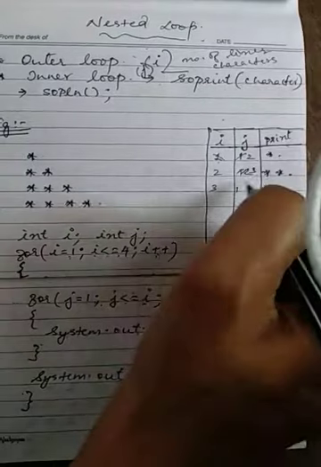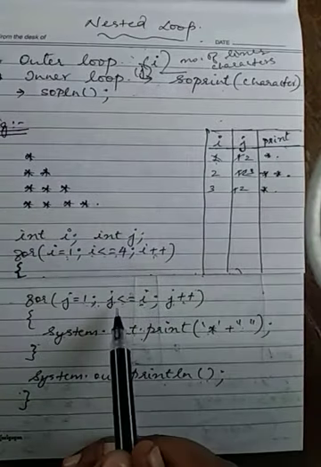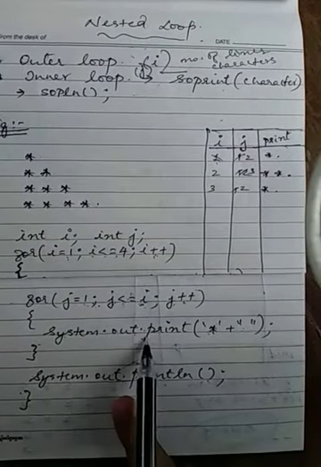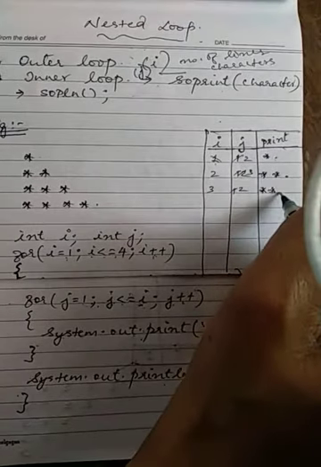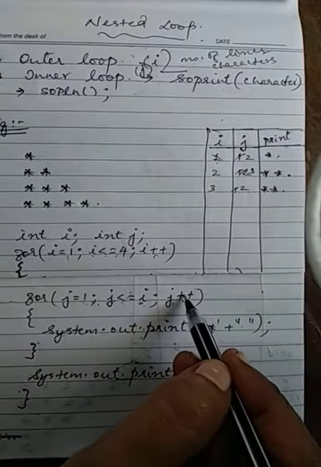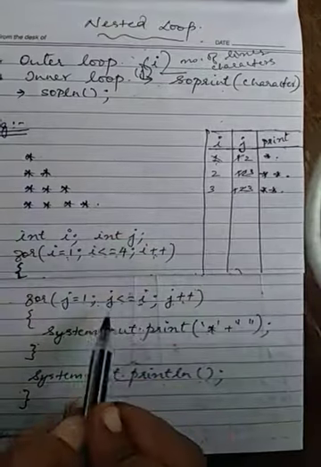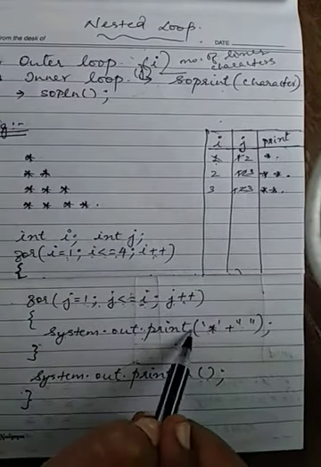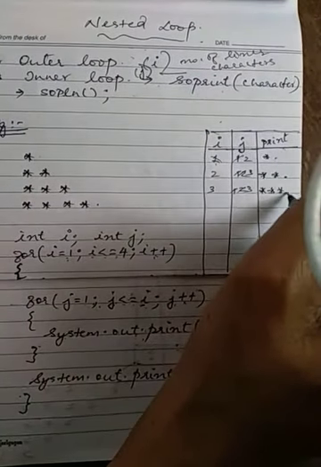Going back, j plus plus. j plus plus means j becomes 2. 2 less than or equal to 3? Yes. Coming down, again star will be printed and a space. Then again going back, j plus plus means j becomes 3. Is 3 less than or equal to 3? Yes. Again coming down, printing star space.